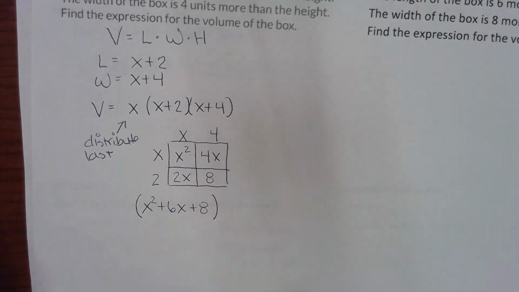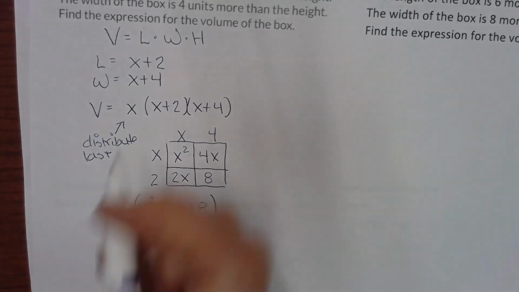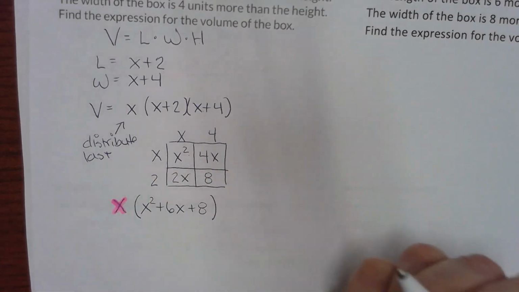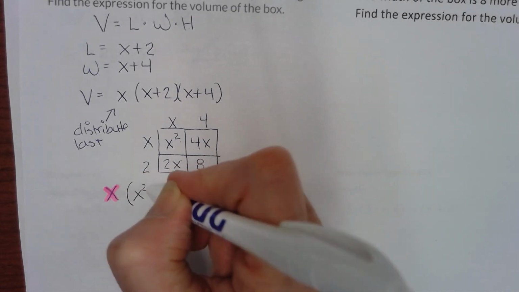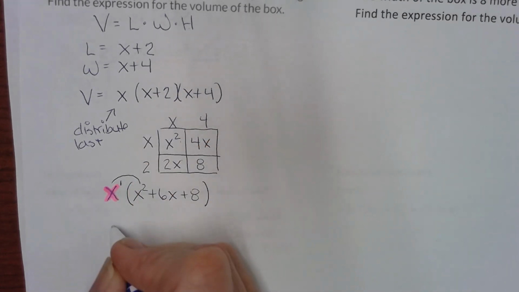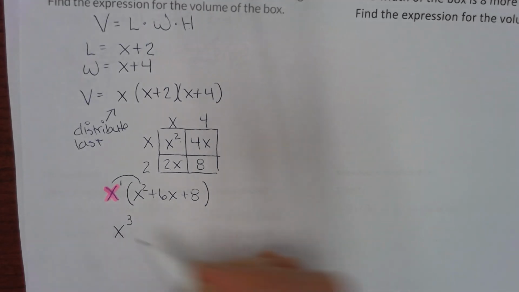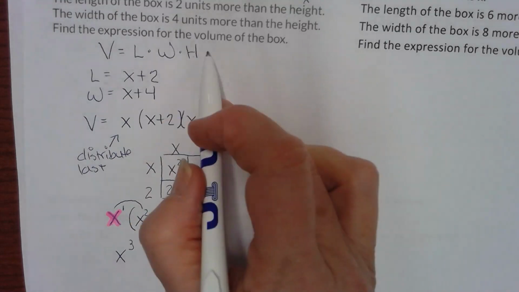So I am going to bring that down, and I'm going to put an x here, and I'm just going to highlight it. I'm now distributing an x, and I'm going to add powers. So this is an understood power of 1. So when I distribute there, that's going to be an x to the third power. And by the way, volume is a cubic unit.